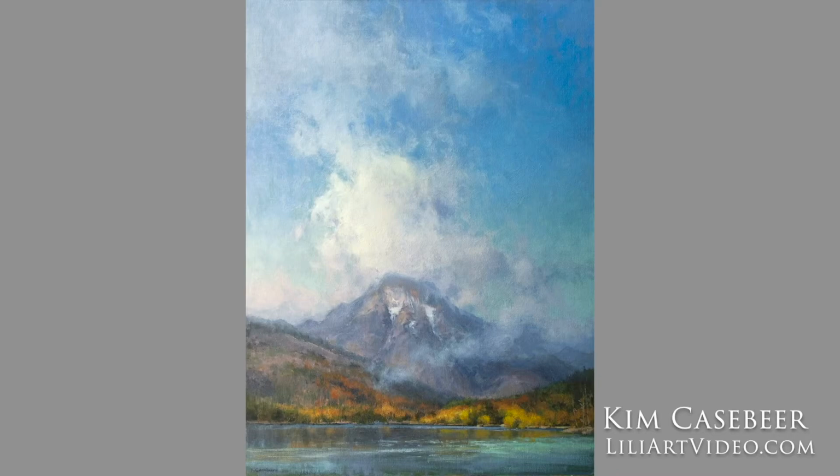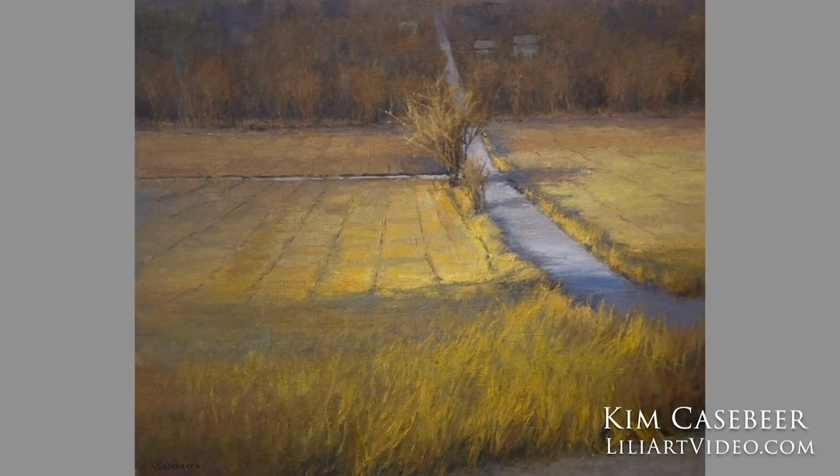What really continues to motivate me and inspire me is just to go outside. I paint a lot in my studio, but to break that up, I like to go out and plein air paint and enjoy nature and see the different effects of light, and that is fascinating for me.